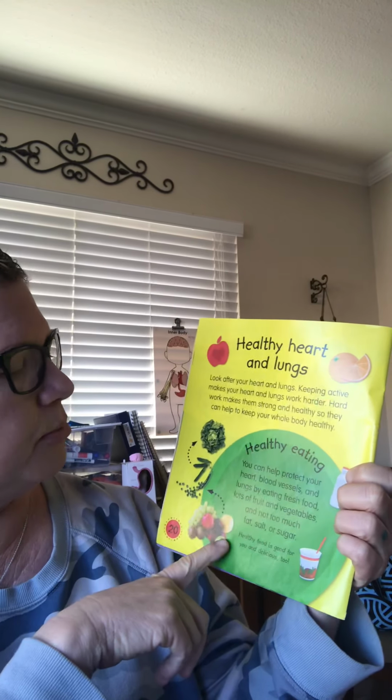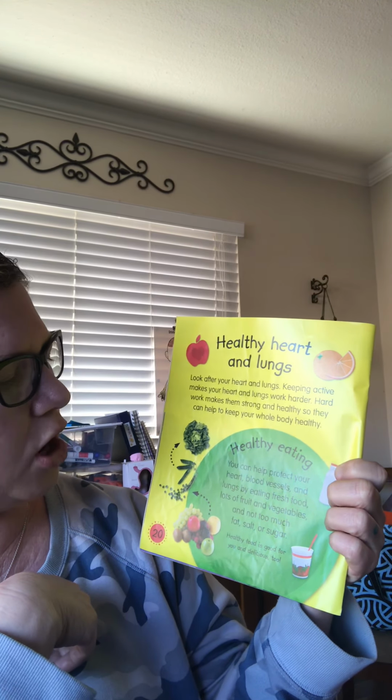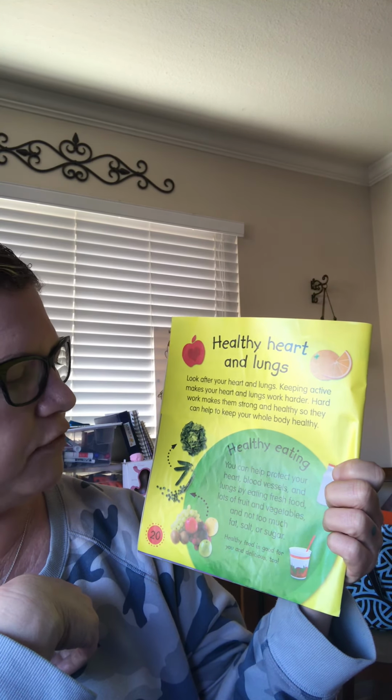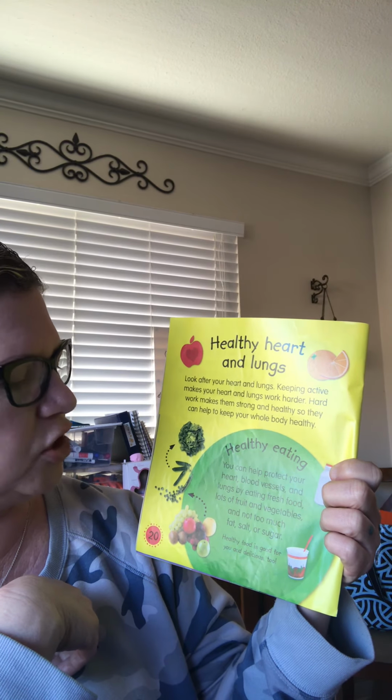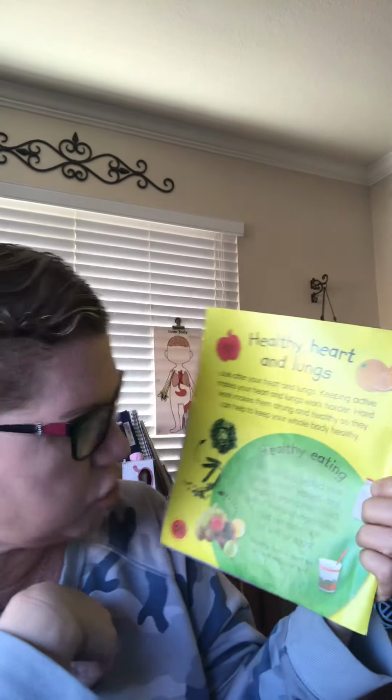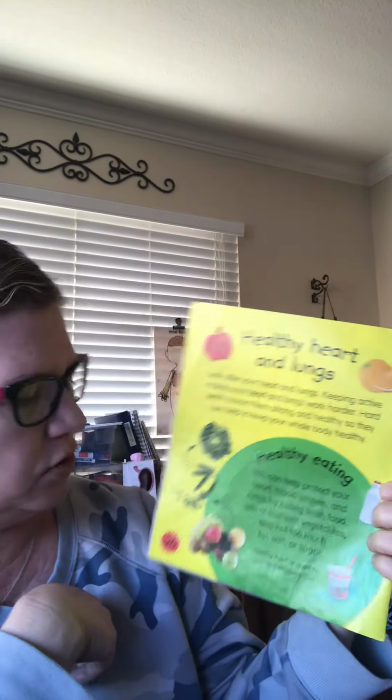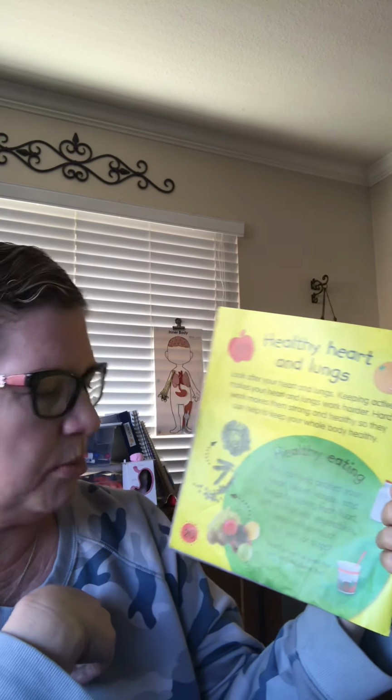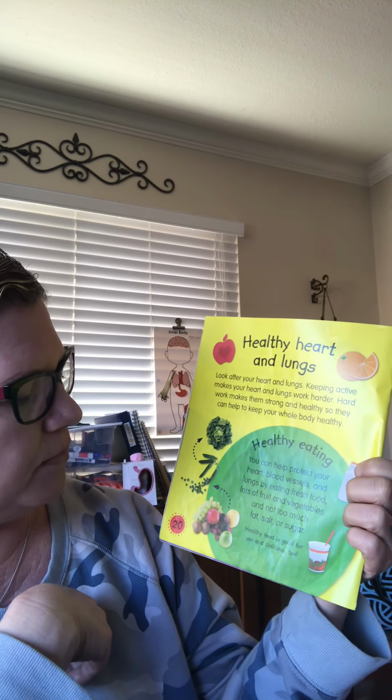Eating healthy is very important too. You can help protect your heart, blood vessels, and lungs by eating fresh food, lots of fruit and vegetables, and not too much sugar, fat, salt, and things. Those are things that your body just doesn't really need too much of. Healthy food is good for you and delicious too.